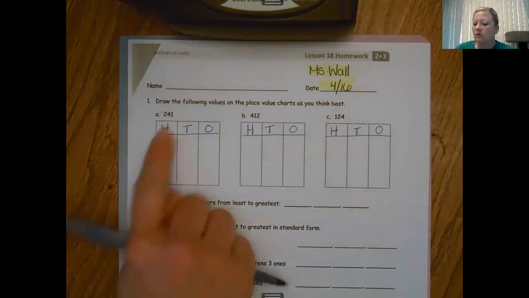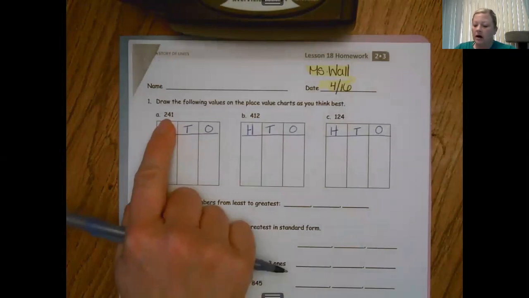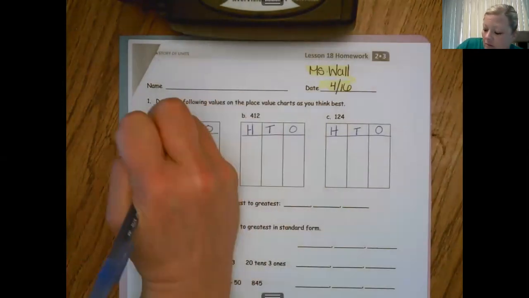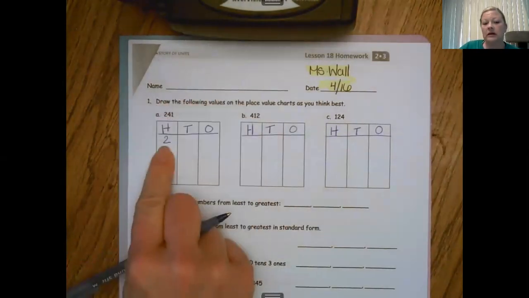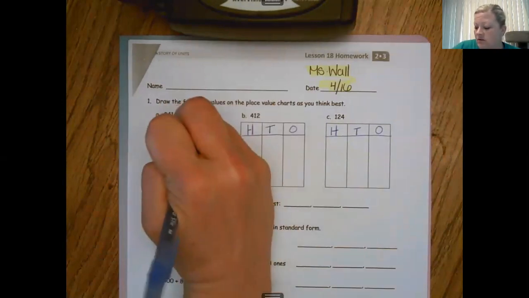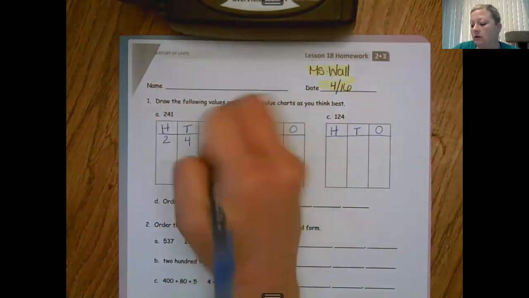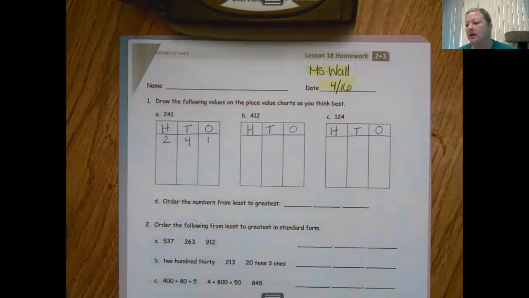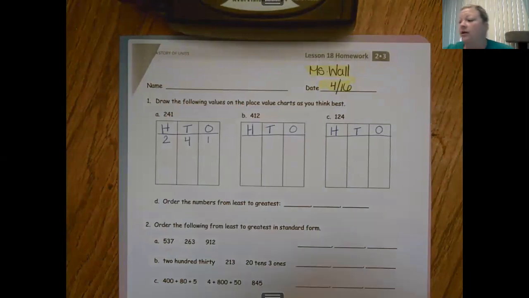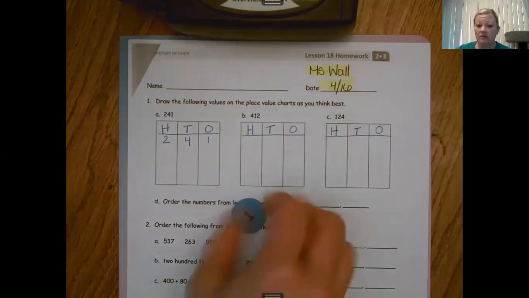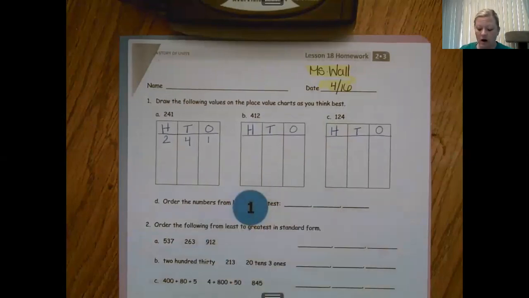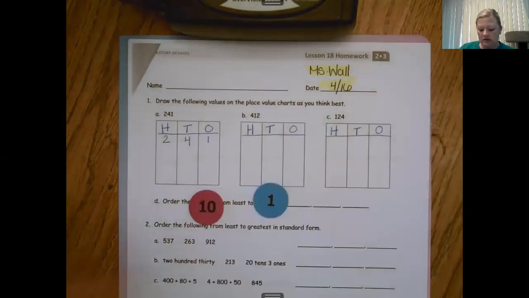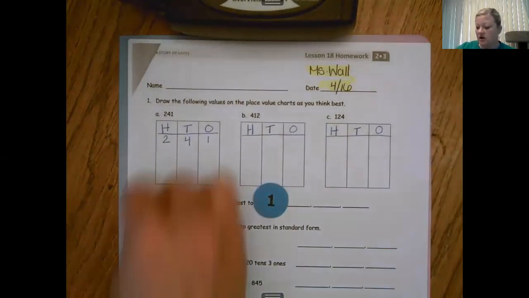And once you have that, we're going to take the first number here in letter A, which says 241. And so I'm going to write the number. The 2 goes in the hundreds place, the 4 goes in the tens place, and the 1 goes in the ones place. Now what I'm going to do, you can either draw the picture or you can use different colored construction paper, but we have here that we use in class, we have the ones, the blue ones, the purple tens, and the orange hundreds.